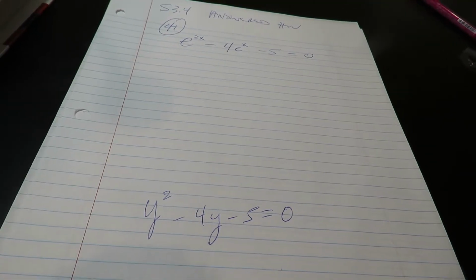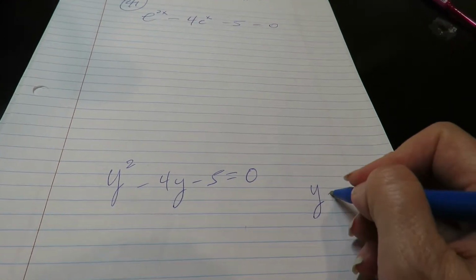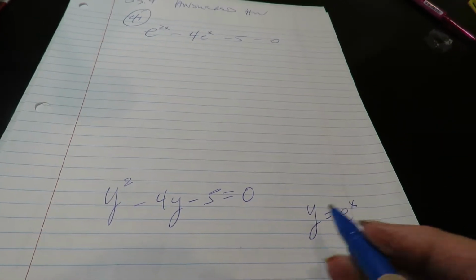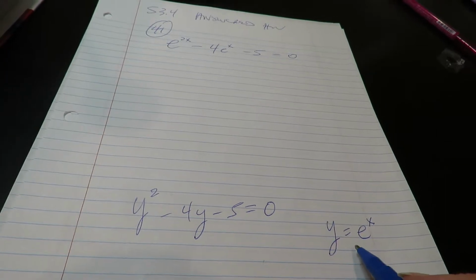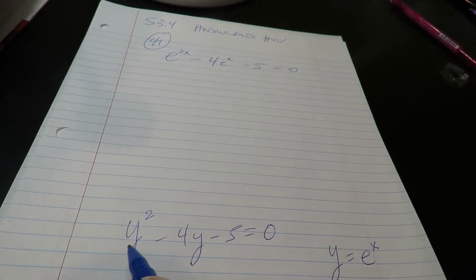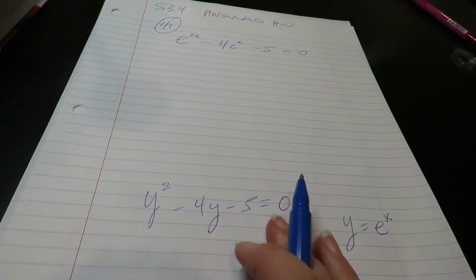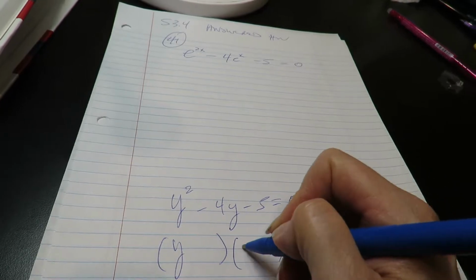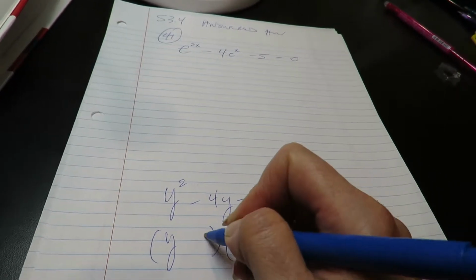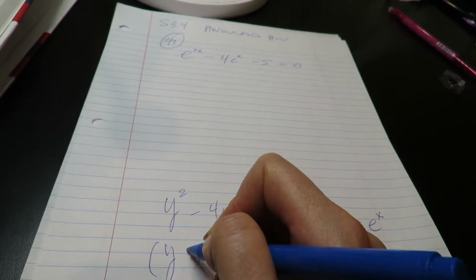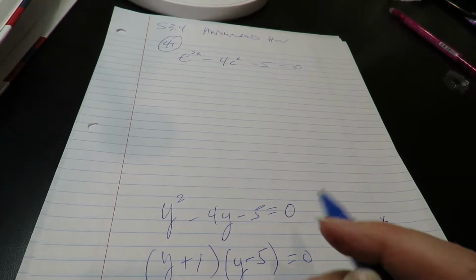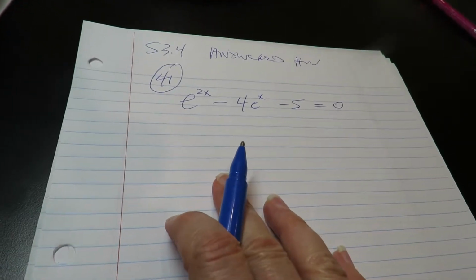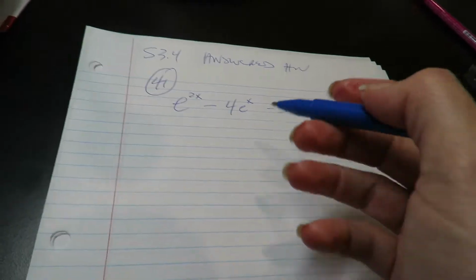So some people will actually do a substitution on this, because the e to the x sort of confuses them. They'll let e to the x temporarily be y so that they know how to factor this and don't get confused. So they'll say, oh okay, this factors into y minus 5 times y plus 1. They can factor it really easily in this format, but in this format, it's difficult to factor, right?